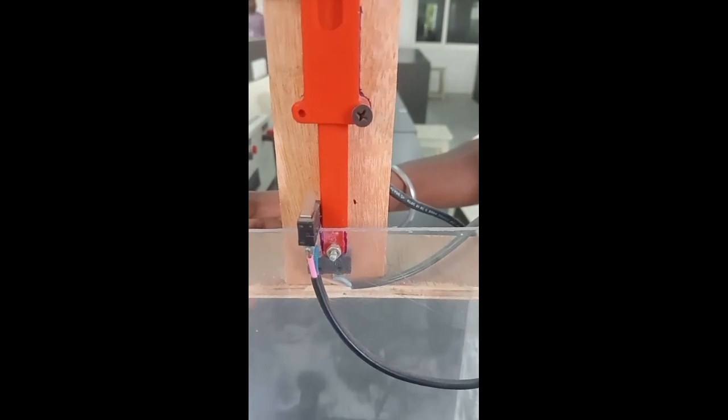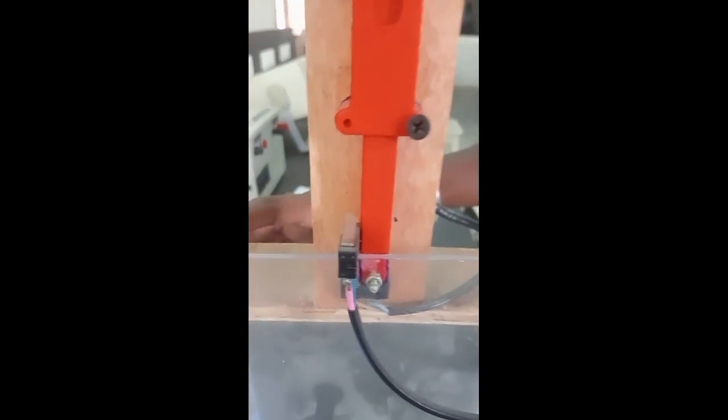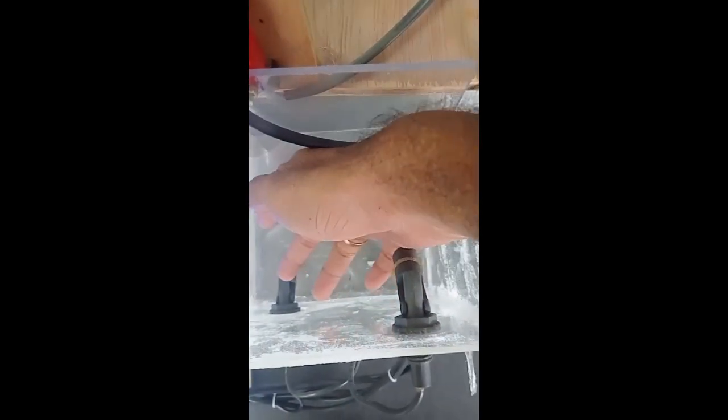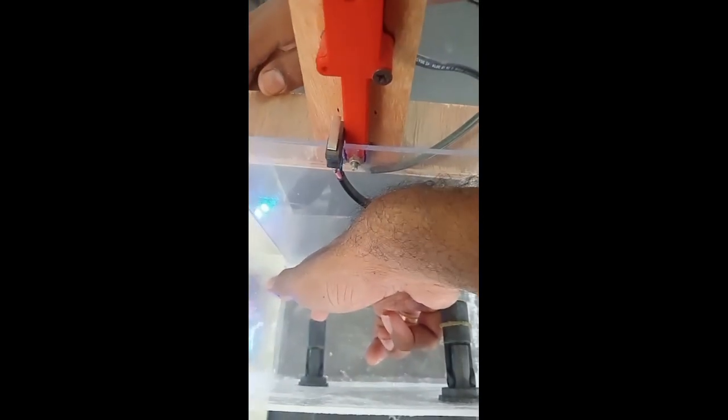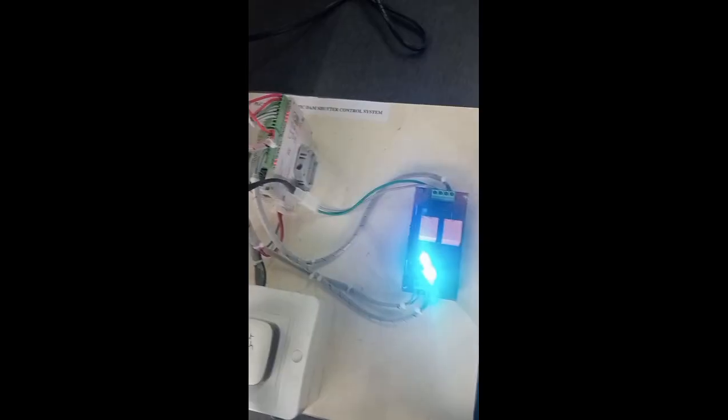Now, these are the two limit switches, this is the linear actuator, this is float switch 1 and this is float switch 2. We will switch them on simultaneously. I am manually switching on these float switches. Whenever the water level increases, the float switches automatically take this lever on.